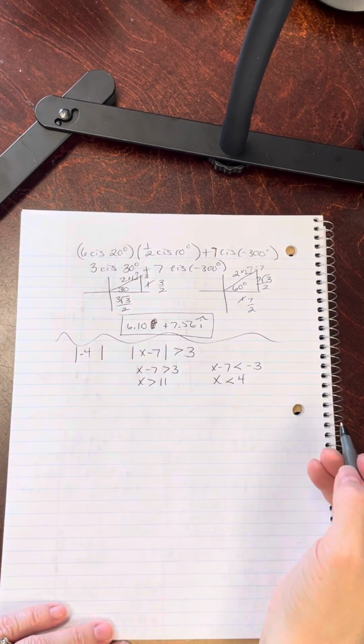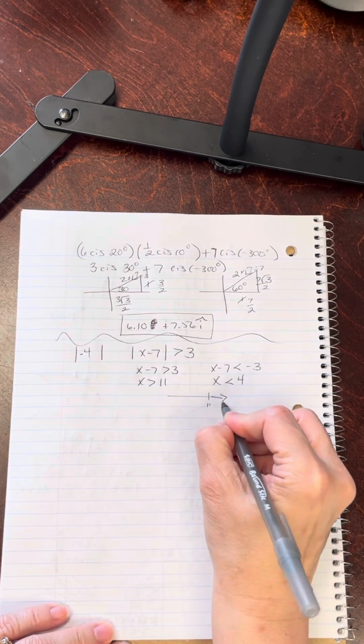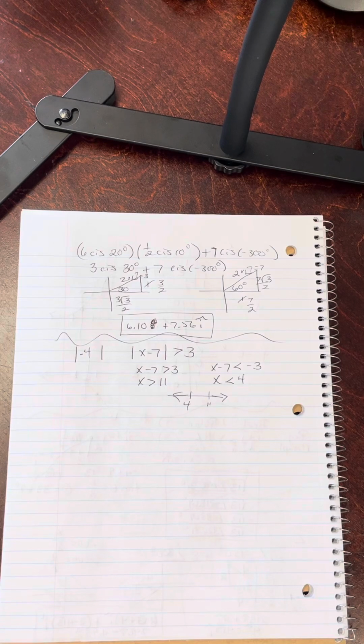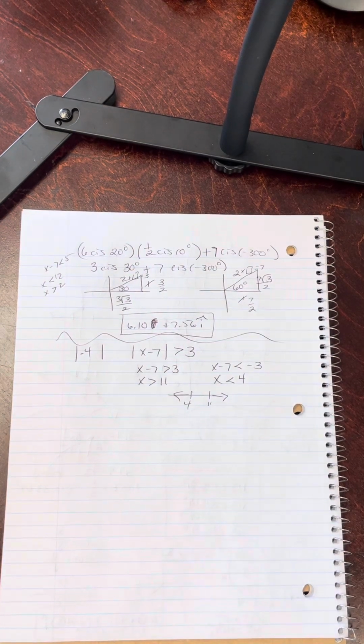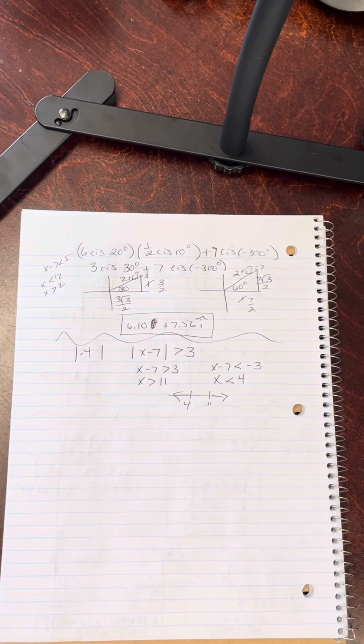And then when you're graphing that, you're going greater than the 11 and less than the 4. They're going in opposite directions. So that is the basics that you need for that. Now let's move to example 1.